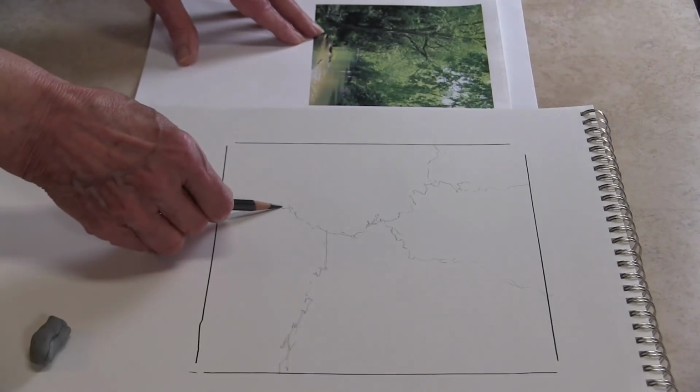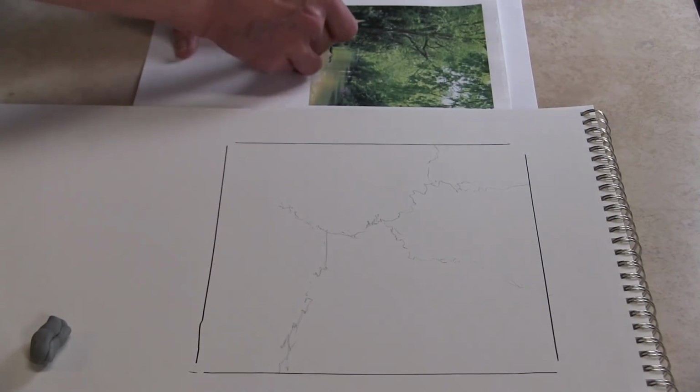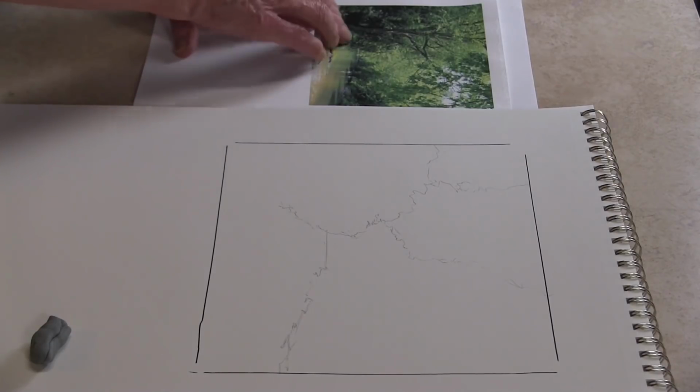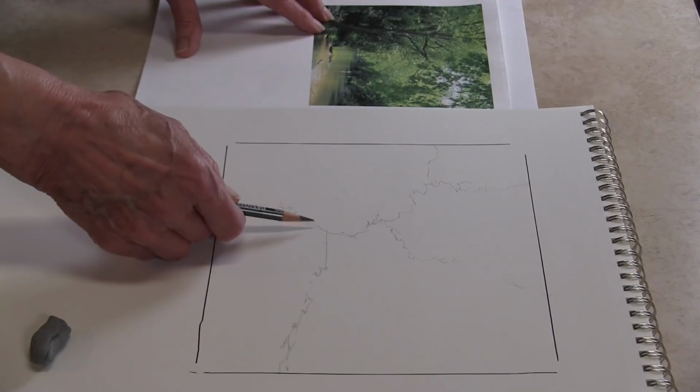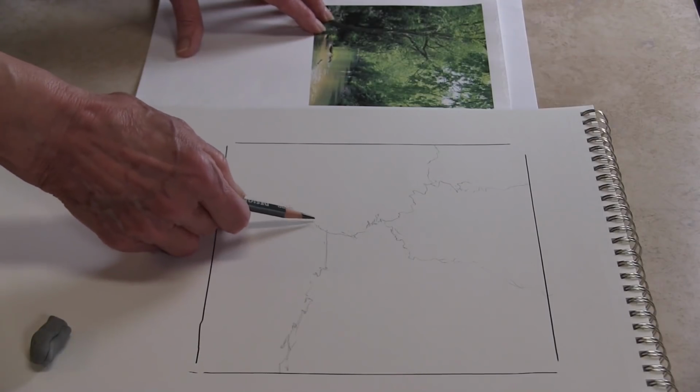Now if I'm getting down here, I'm seeing a huge shadow that's showing us distance in this foliage right here. I may or may not want all of that, but I can indicate a little bit of it.